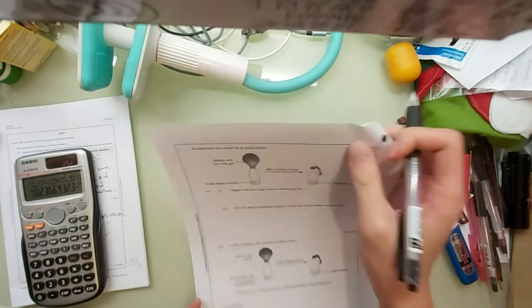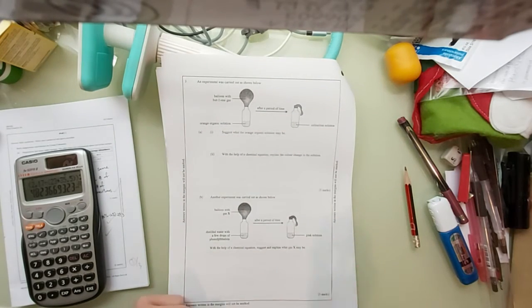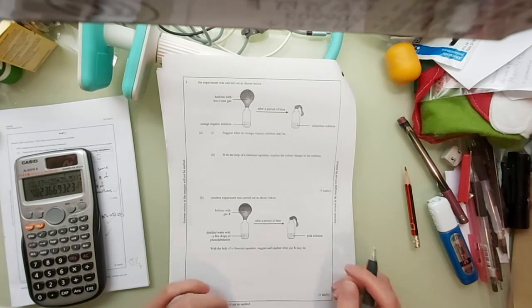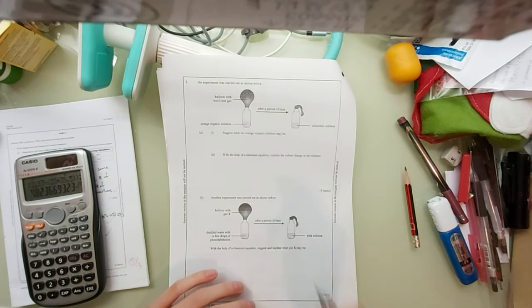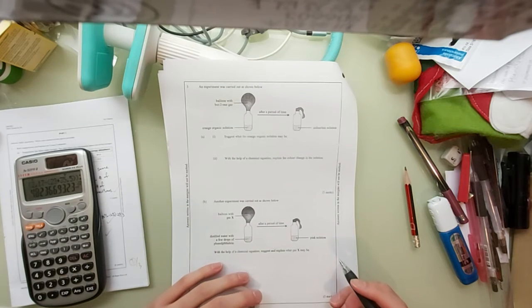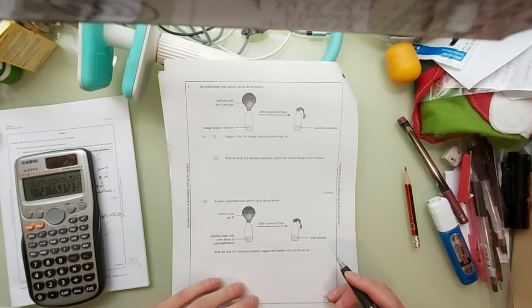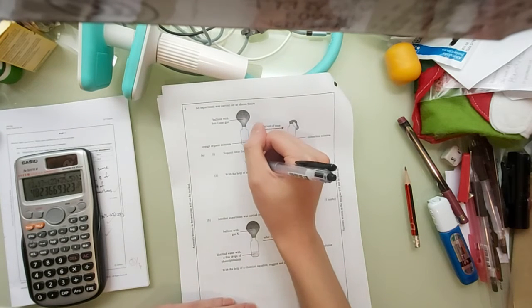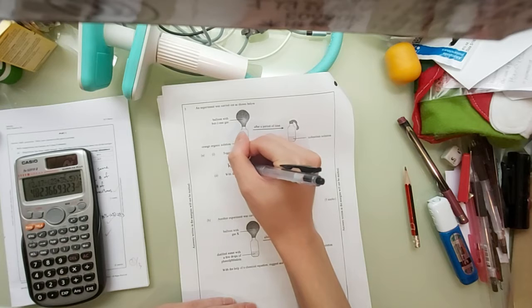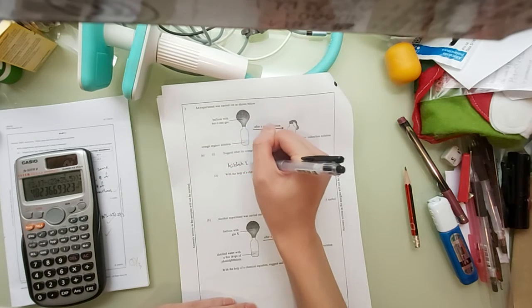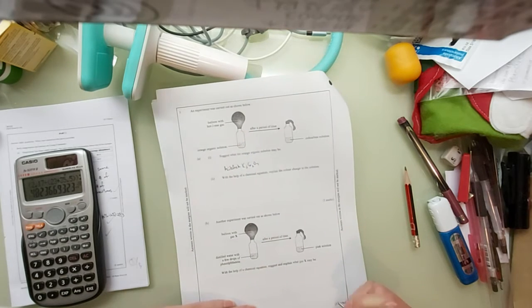Question 3. An experiment was carried out as shown below. Suggest what the orange organic solution may be. Of course, that is acidified potassium dichromate.